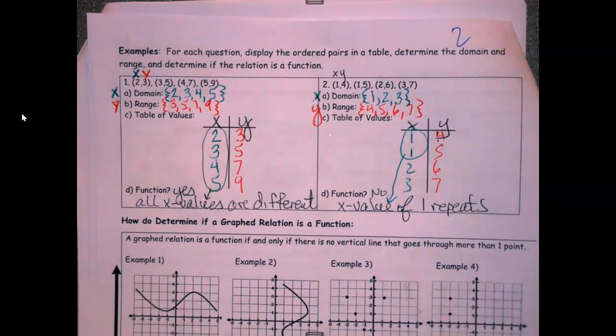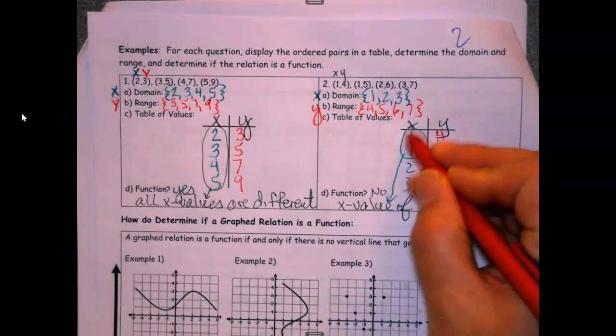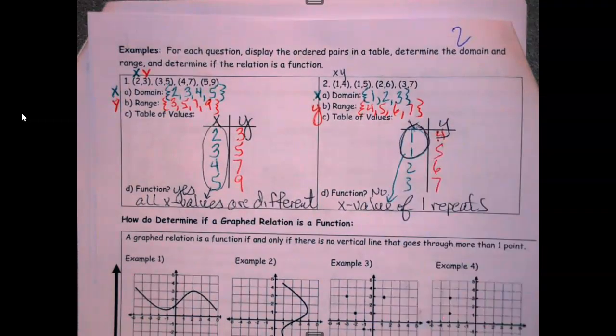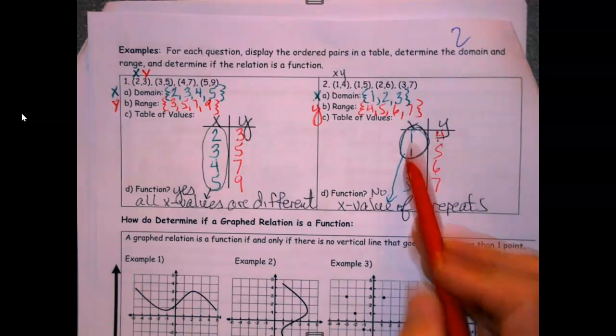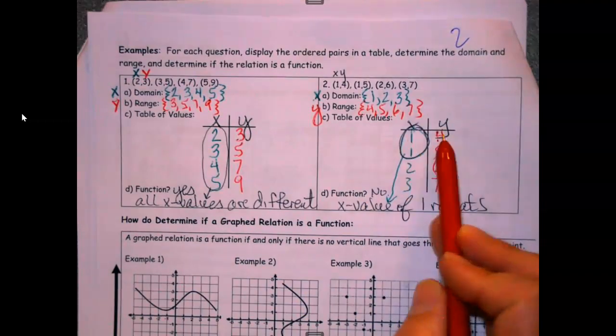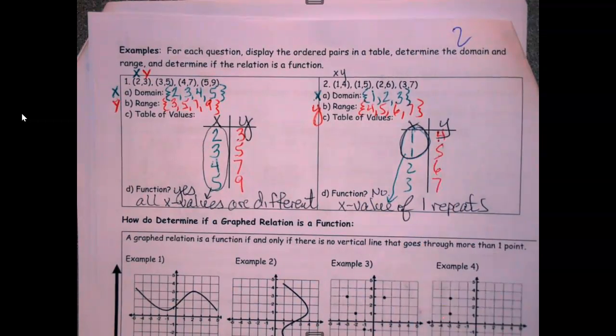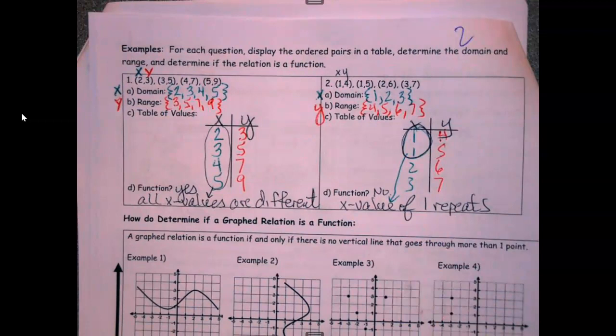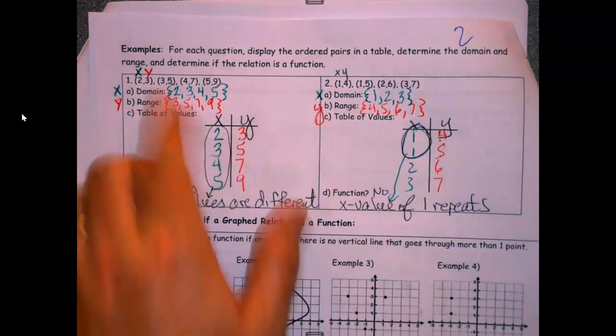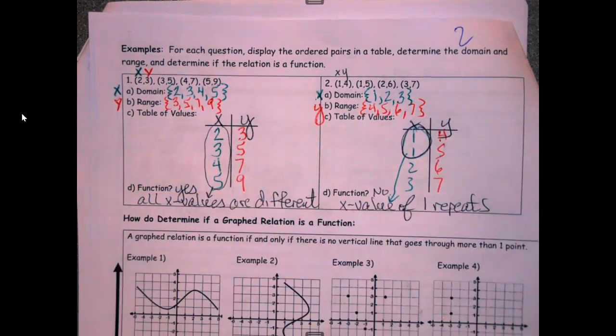But when it comes to the question of if it's a function, this time the answer is no, because you have an x value here that repeats. The x value of 1 has two different y values. One goes to 4 and one goes to 5. That's not going to work with these. So anytime an x value repeats, it's not a function. It's as simple as that. So that's how, if I'm given a list of numbers or a chart like this, I figure out if it's a function or not.